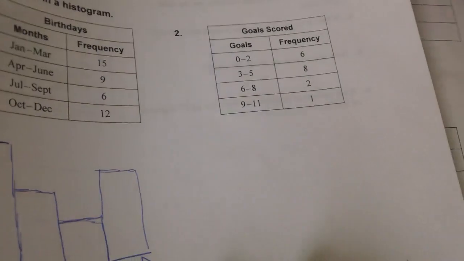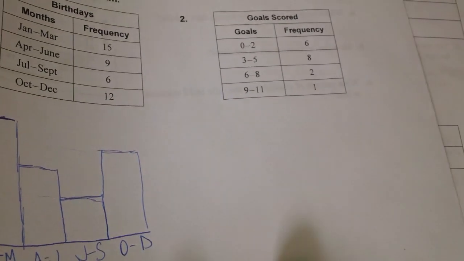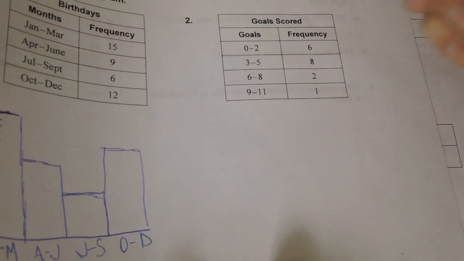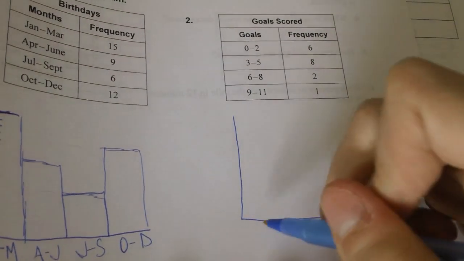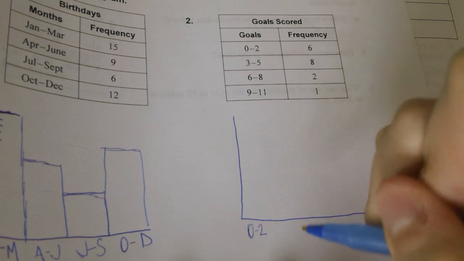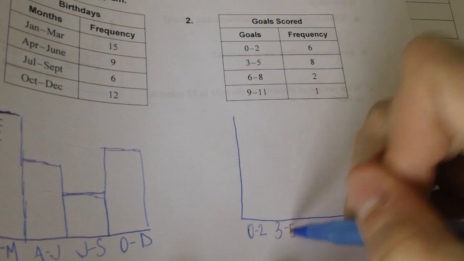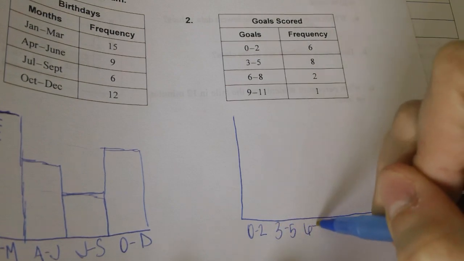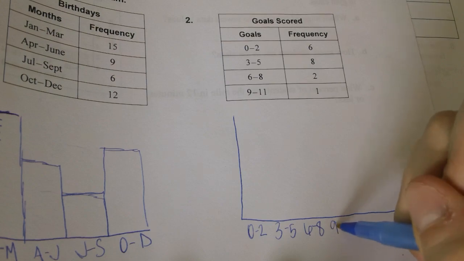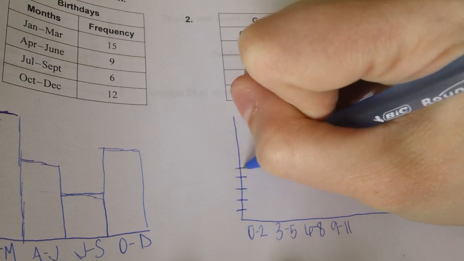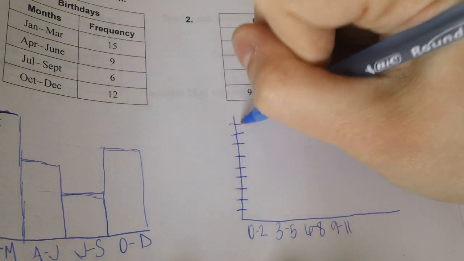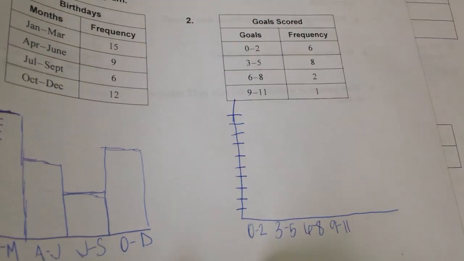On number 2, our intervals will be number data this time. So we would go from 0 to 2, 3 to 5, 6 to 8, and 9 to 11, and again I can count up by ones.